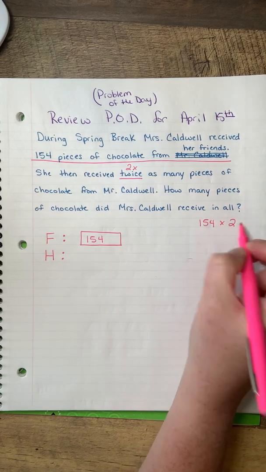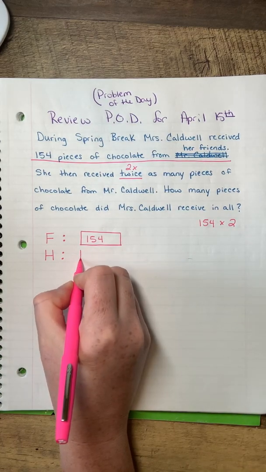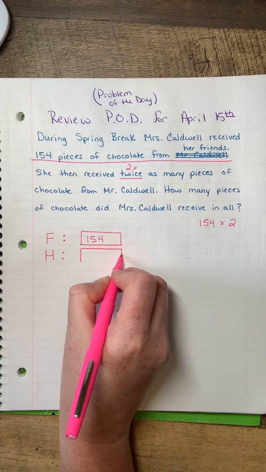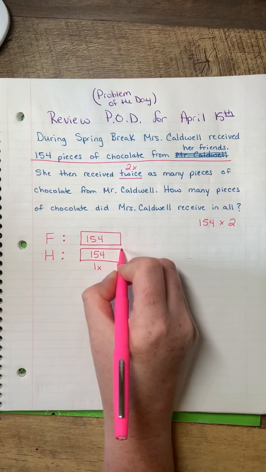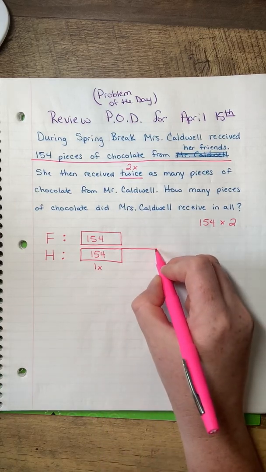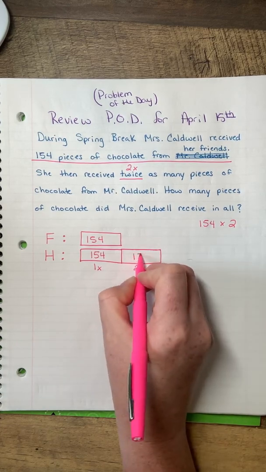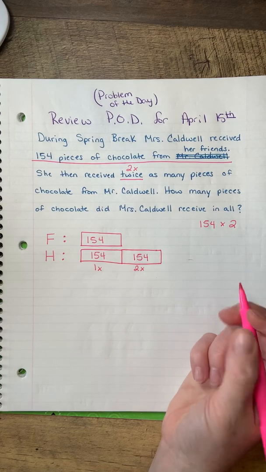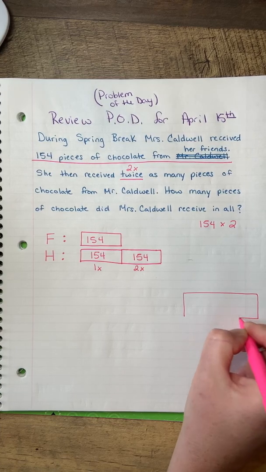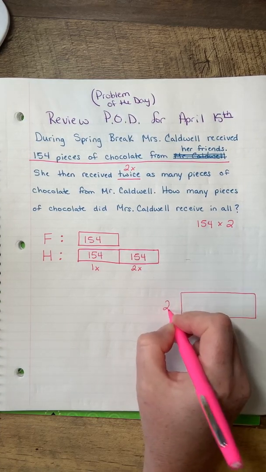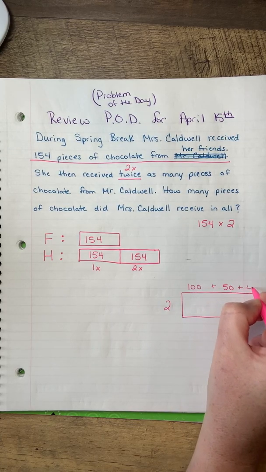So from her husband, she received 154 times 2. Now you can use any method that you would like to multiply and figure out what that is. But I know that this is 1 times, which is 154. And this is, try to make them as even as possible. Another one, which is 2 times, this would be another 154. So I'm going to quickly do my work using the area model because I have not seen enough students using this recently.